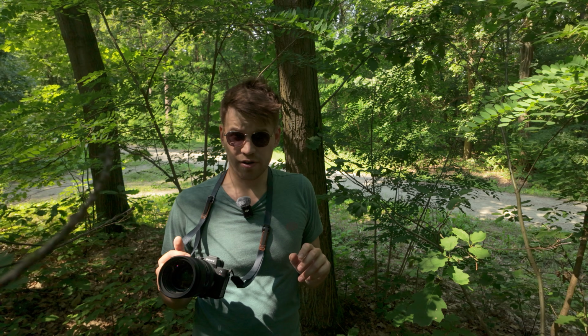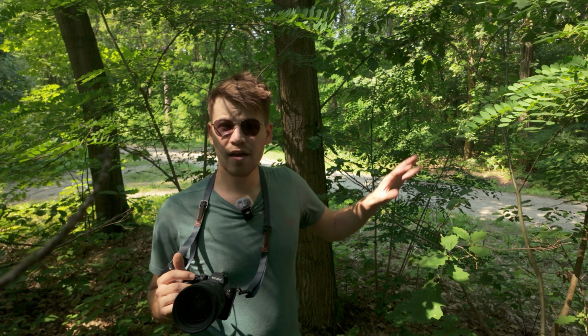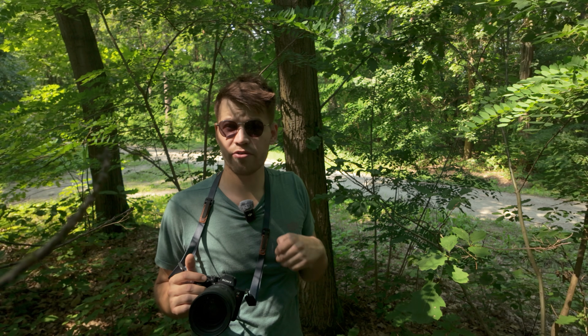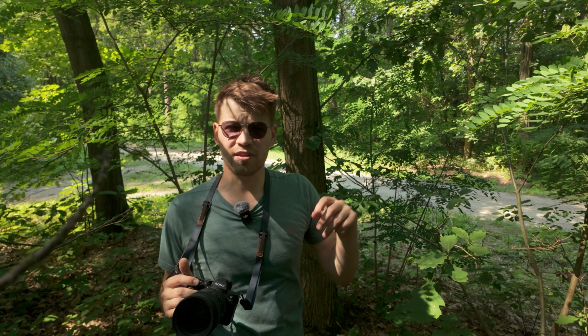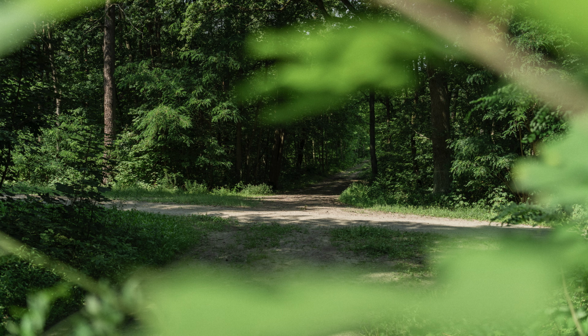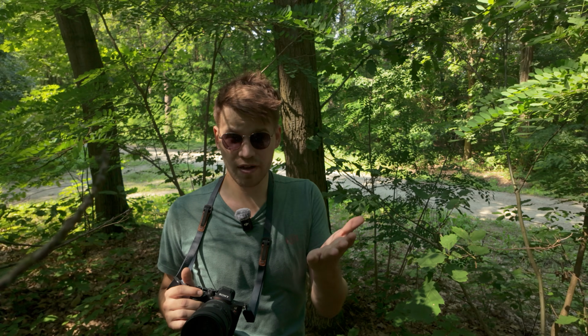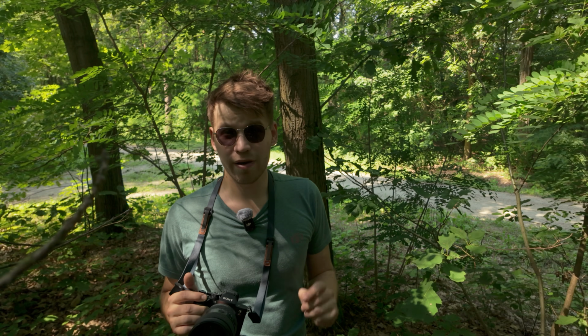A completely different approach is to add a layer. I'm shooting through the leaves, so they create a frame and also add depth to the photo. I've talked about it in this video. The leaves also help soften the image and make it more immersive, like you're watching the crossroads through them rather than standing openly on it.